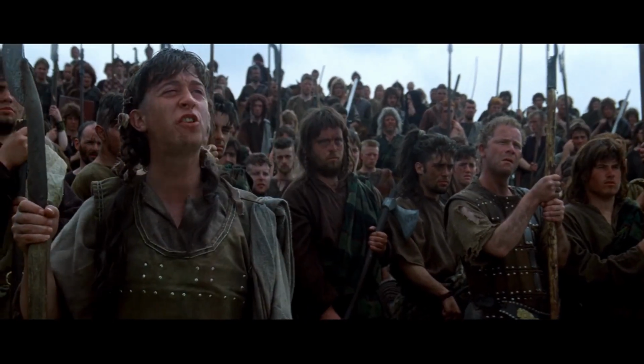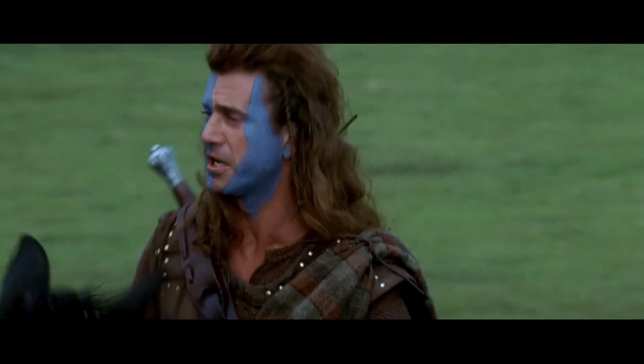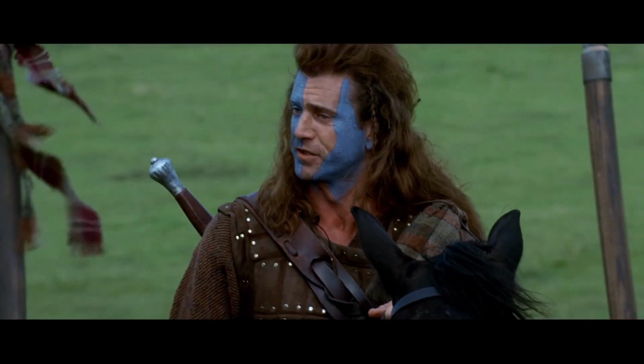William Wallace is 7 feet tall. Yes, I've heard. Kills men by the hundred. And if he were here, he'd consume the English with fireballs from his eyes.